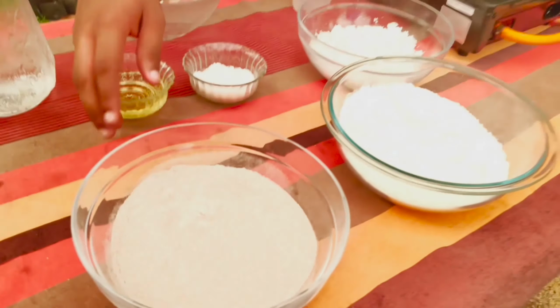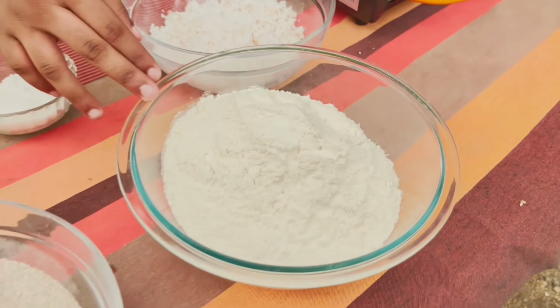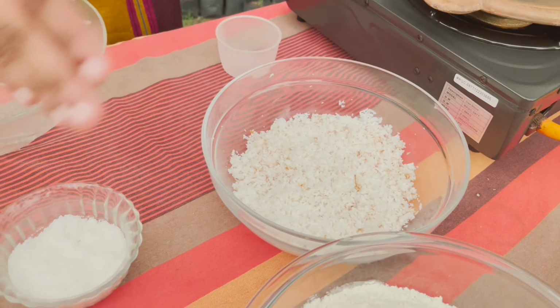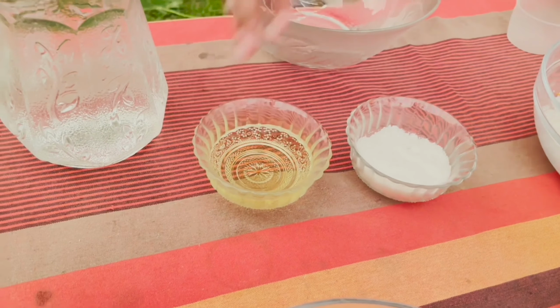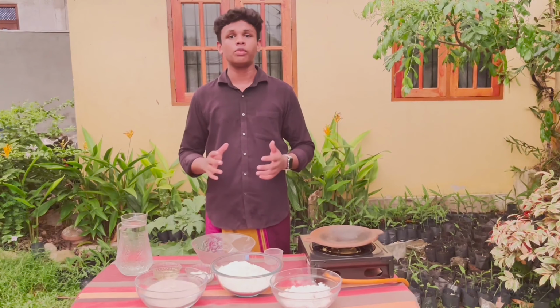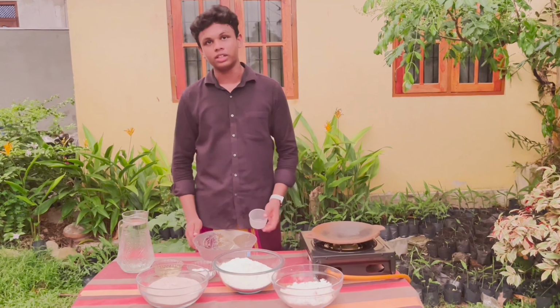Let's see what ingredients we need. Kurakkan flour, plain flour, coconut, salt, oil and water. First of all, add Kurakkan flour, plain flour and coconut into a large bowl, add enough water and mix it well.